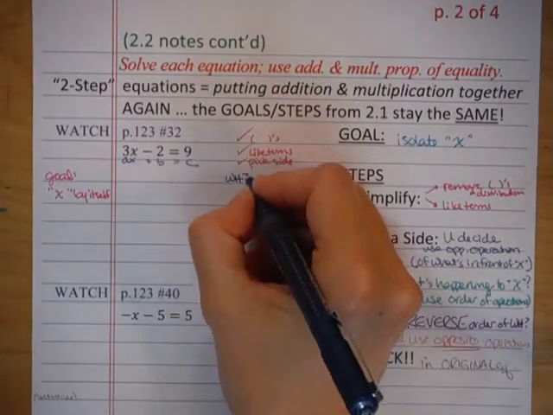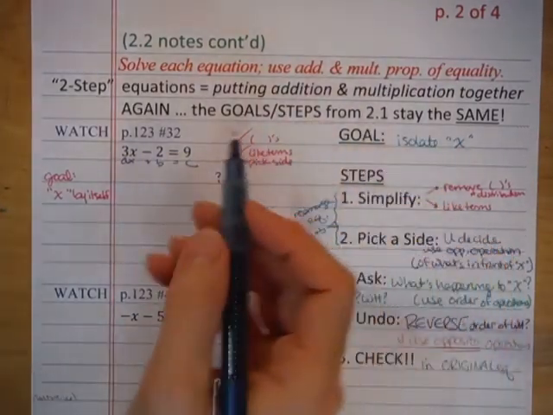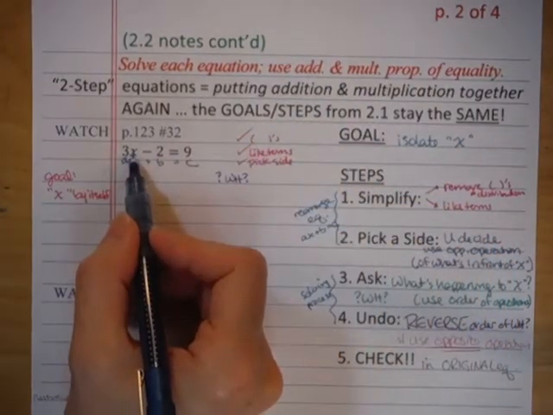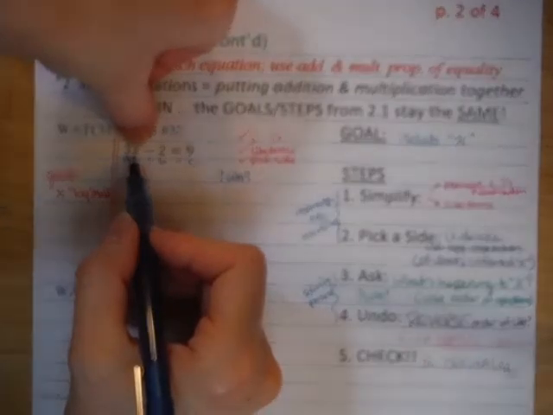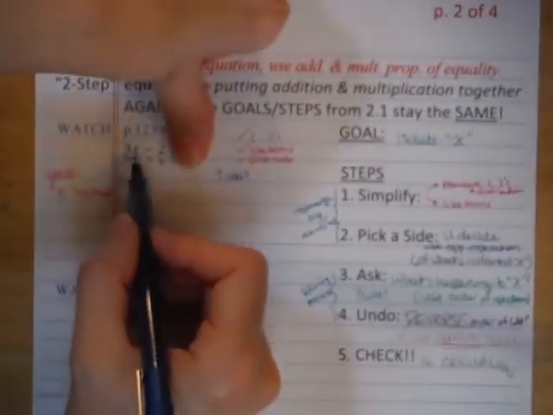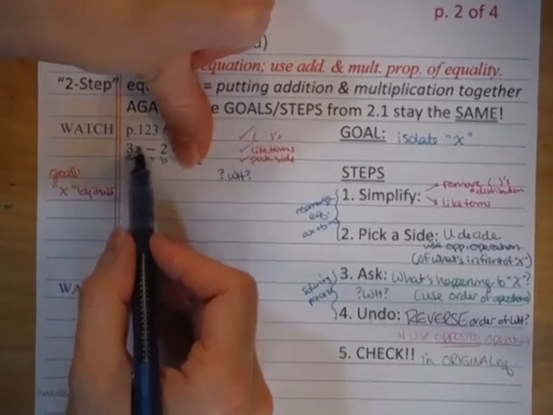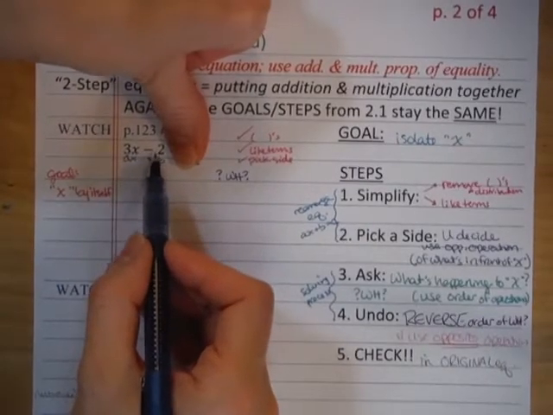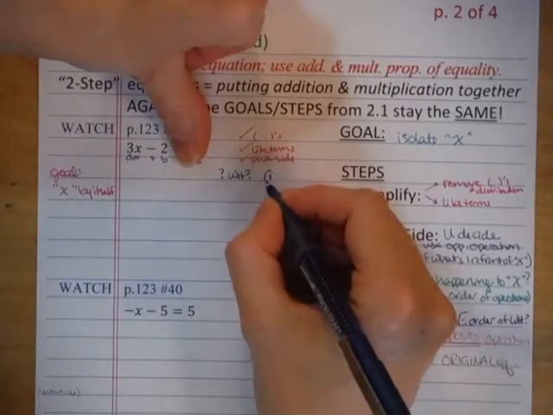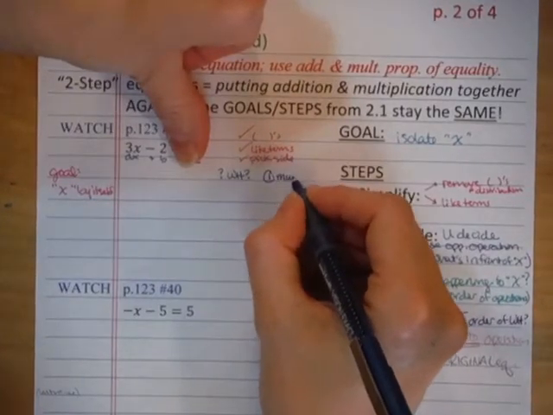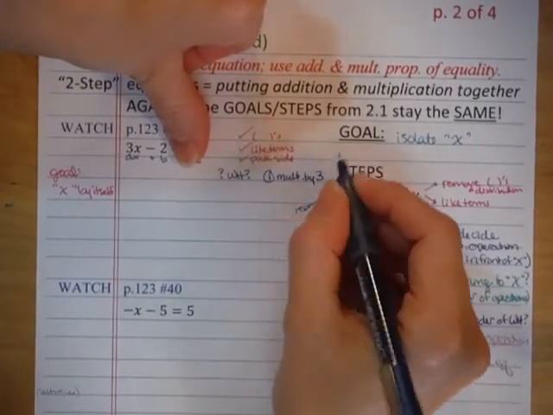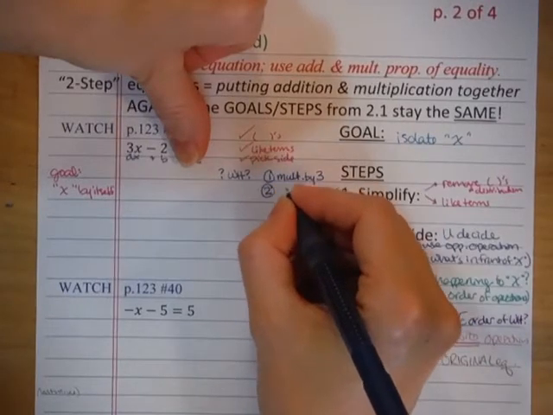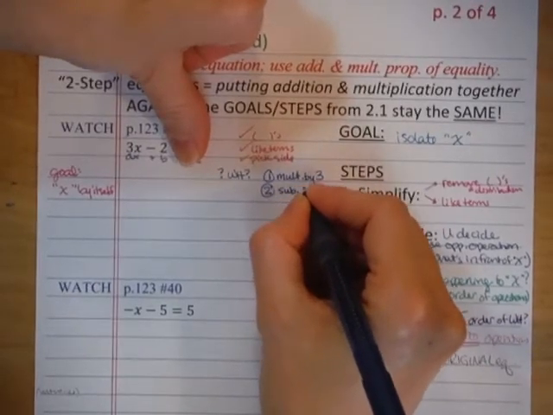And so what we do is we ask ourselves, what is happening to that variable? The way you answer that is you imagine plugging a number in for x, and what would you have to do to it? First, by order of operations, it would get multiplied by the 3. Then 2 would be subtracted from it. So the first thing that would happen was it would be multiplied by 3. And then the second thing that would happen is we would subtract 2.